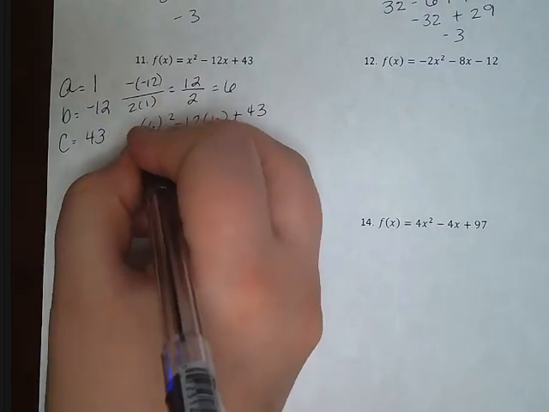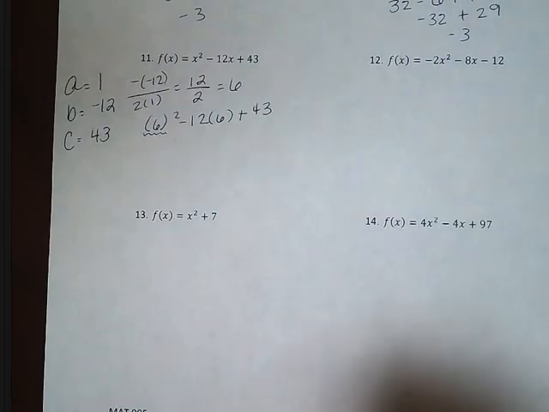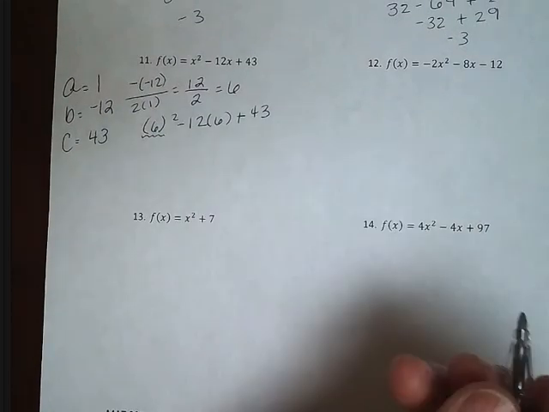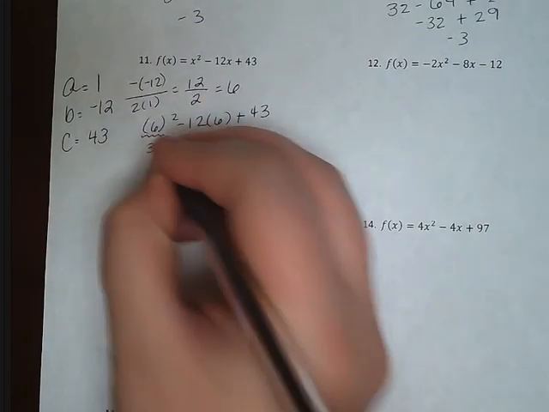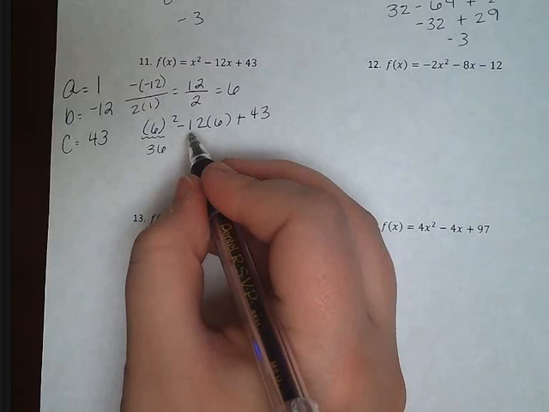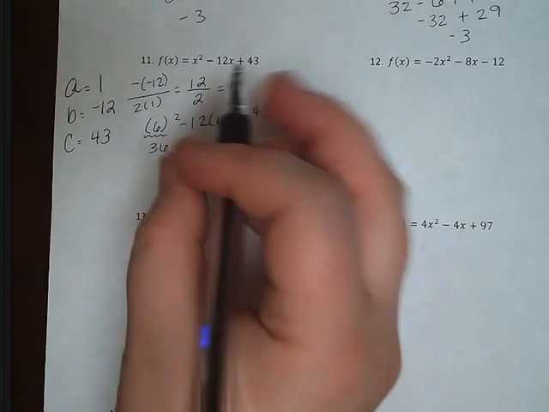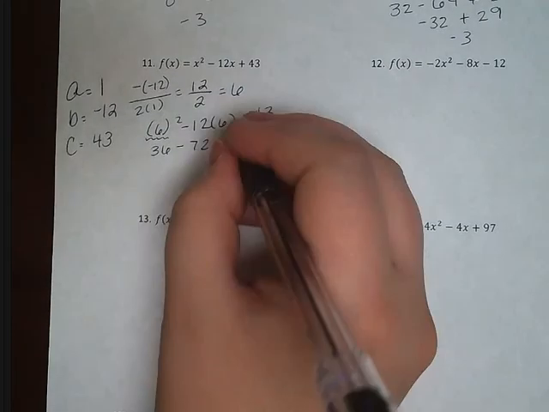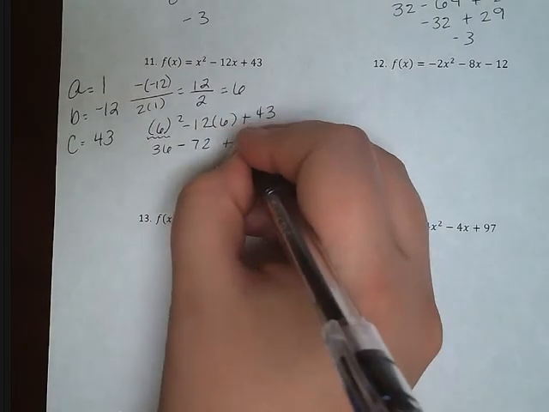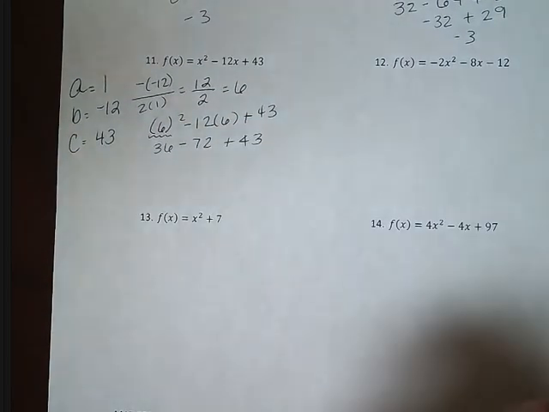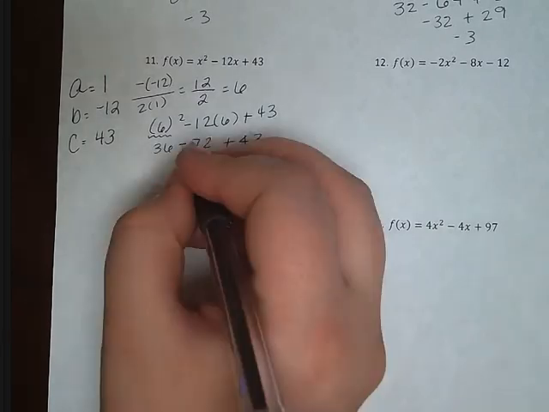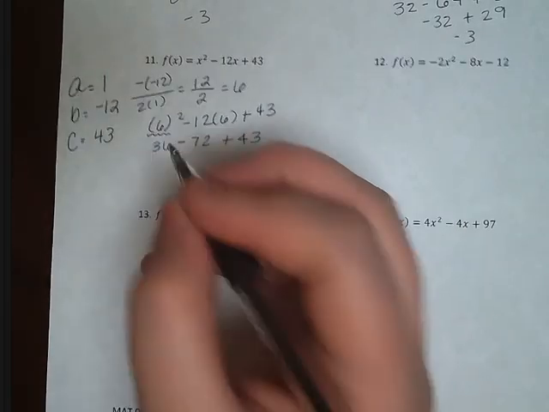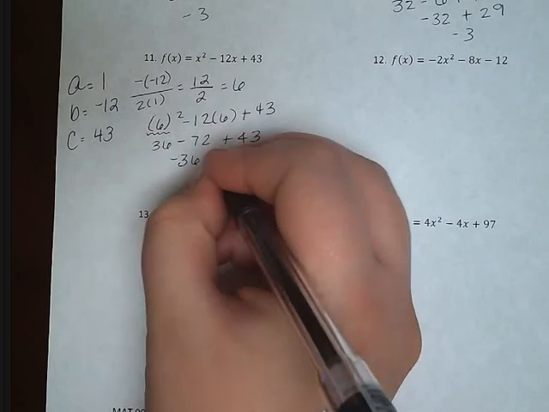We're going to use our exponents first. So 6 squared is 36. And then negative 12 times 6 is going to give us negative 72 plus 43. 36 minus 72 is negative 36.